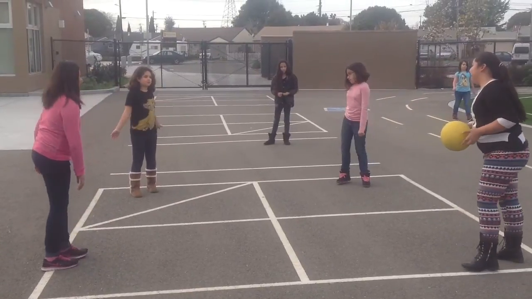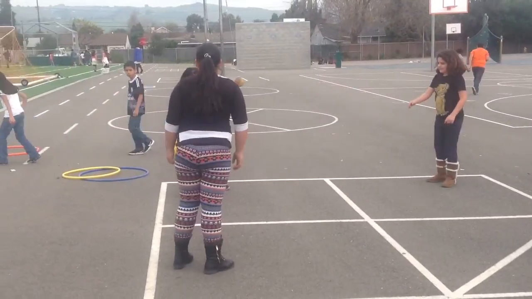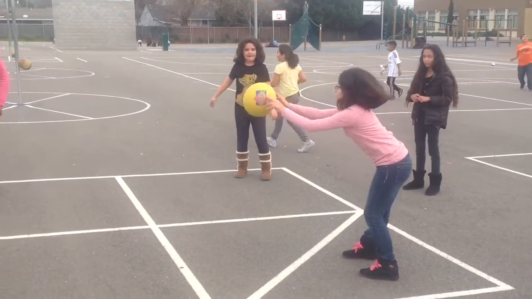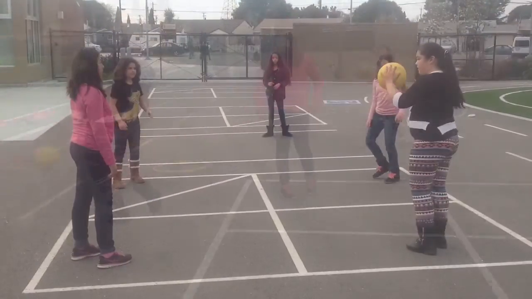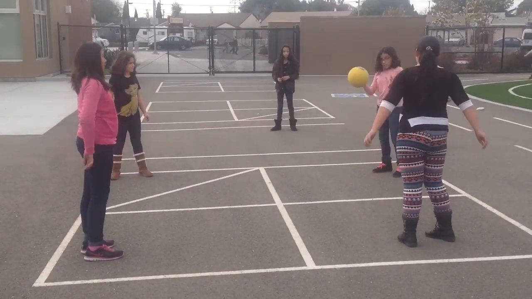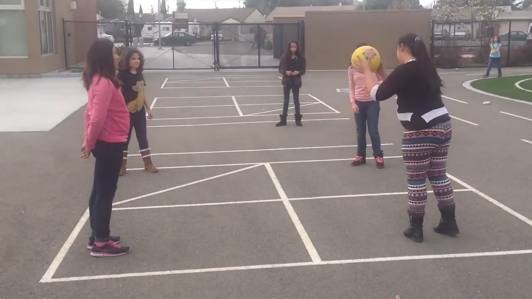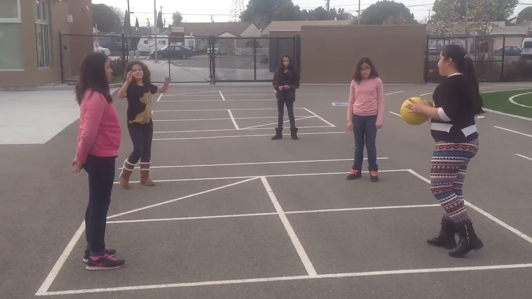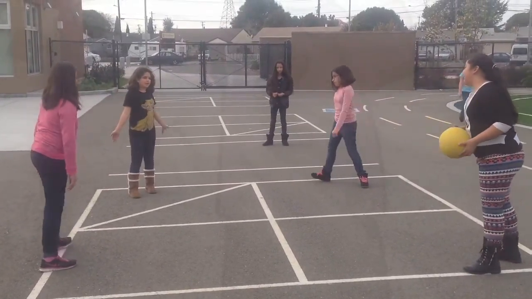They hit the ball out of bounds. The ball touches any part of their body other than the hands. They hit the ball twice. When a player gets out, he or she goes to the back of the line. The other players then rotate up to the next available square. For example, if player 3 gets out, then player 4 moves up into square 3.